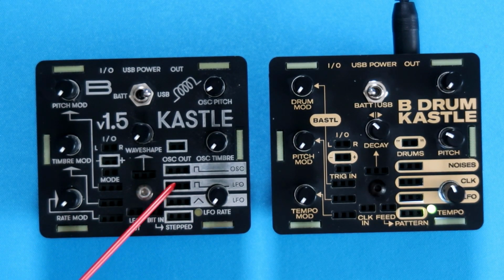And then very similar layout of the pattern generating sort of signal type of patch points. Over here we've got the square LFO. Over here we've got clock. This is the triangle LFO, which is just LFO over here. And then this stepped LFO is called pattern over here. Bit in becomes feed. LFO reset over here becomes clock in over here.